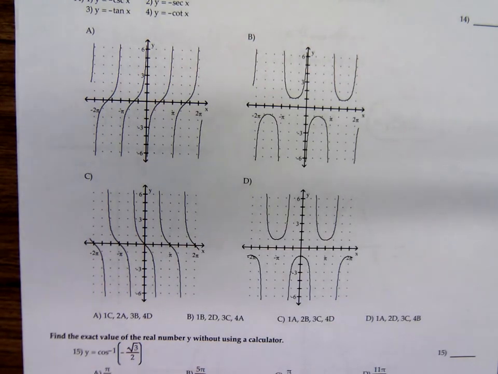Well, let's see. Tangent and cotangent. You should have to draw all of these. I'm just going to think of tangent and cotangent.